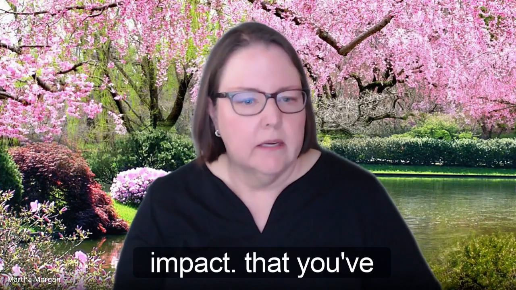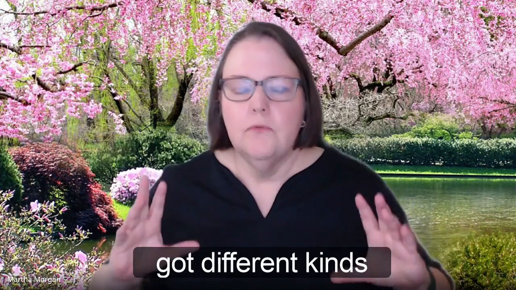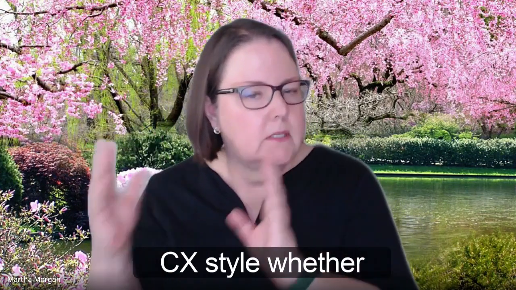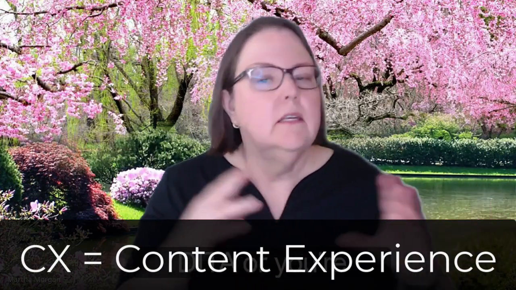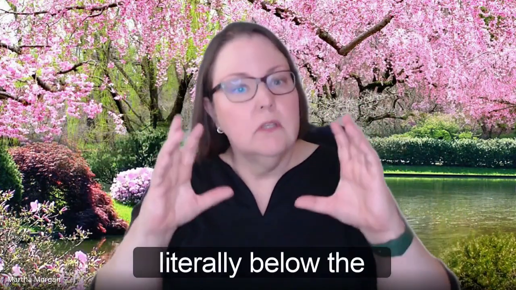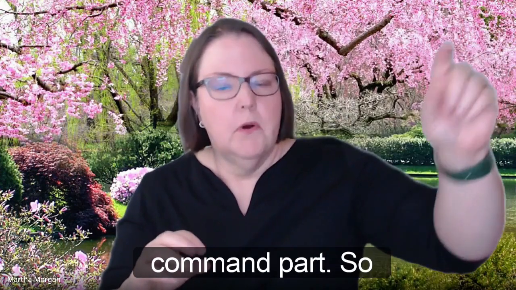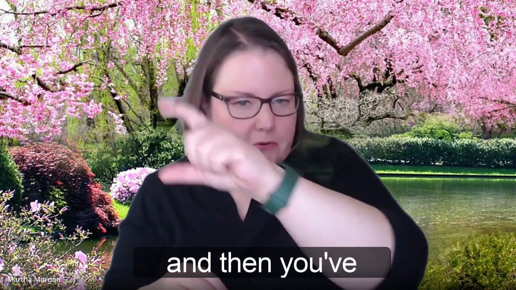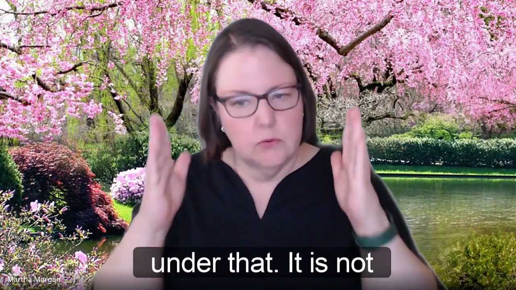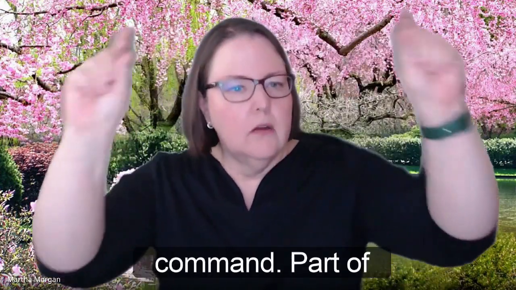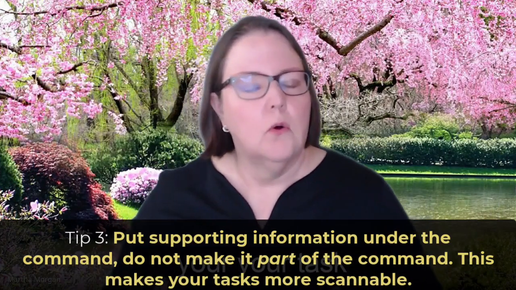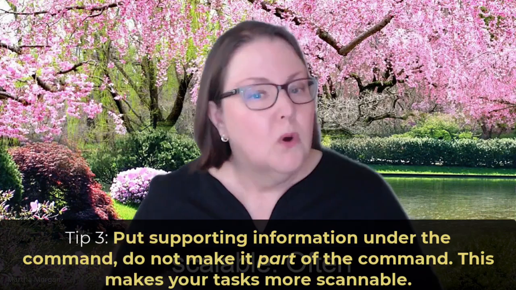It loses impact. After that, you've got different kinds of supporting information. In CX style, whether you're working in DITA or Markdown, the supporting information is literally below the command part. So you've got the number, like step 3, and then the command, and the information that supports it is right under that. It is not part of the command. Part of the reason for that is to help make your task steps more scannable.